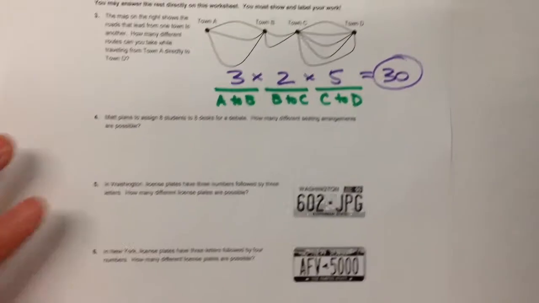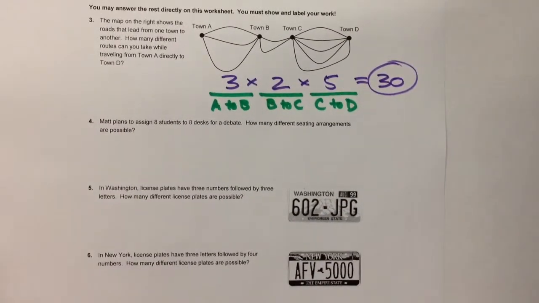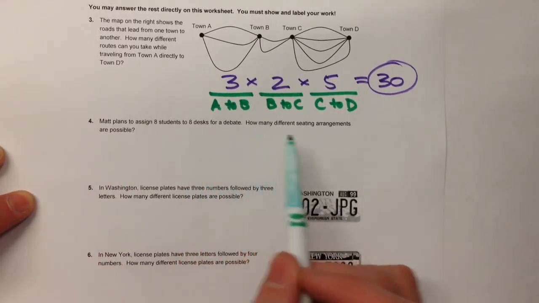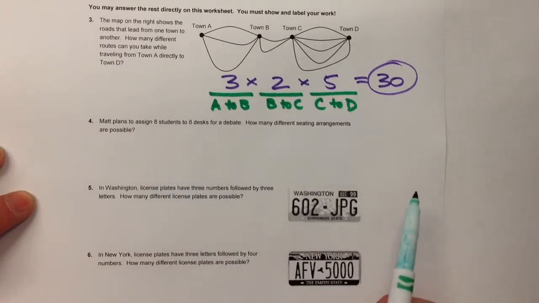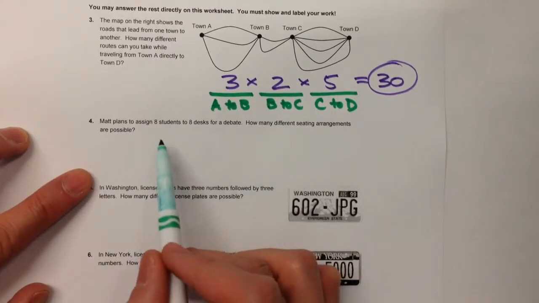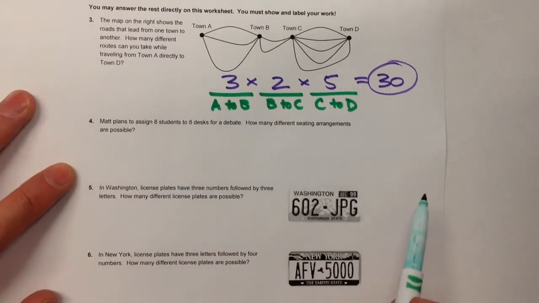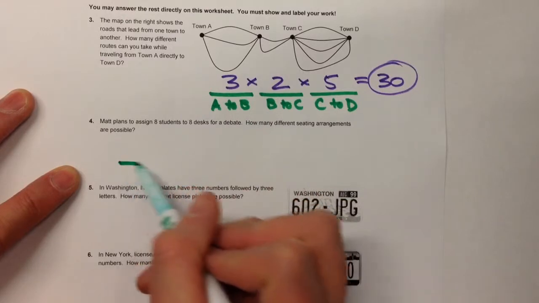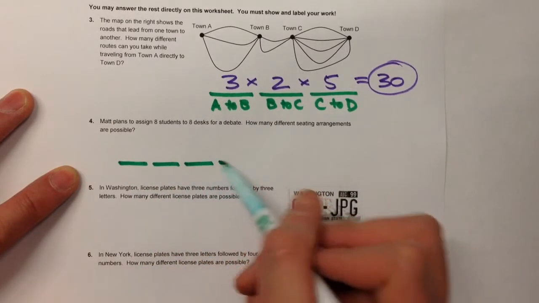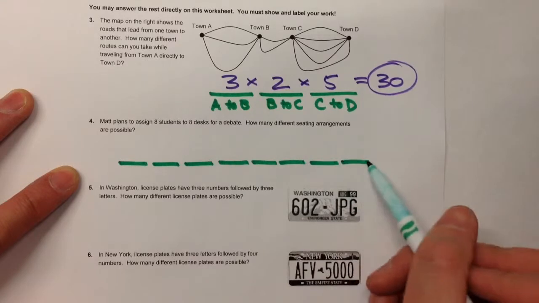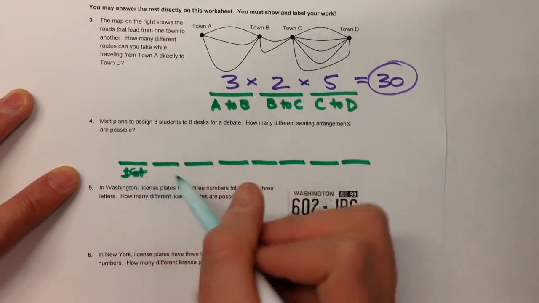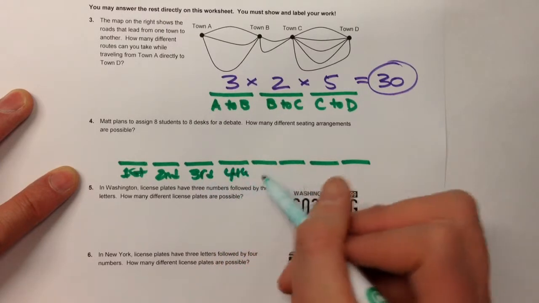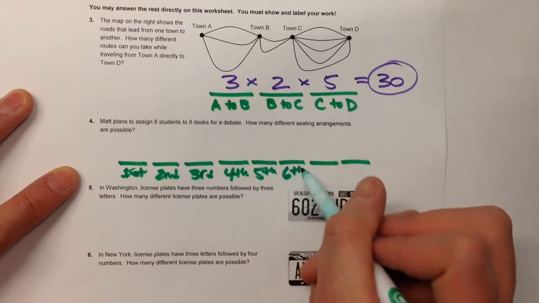Number 4 is a slightly harder problem. It says, Matt plans to assign 8 students to 8 desks for a debate. How many different seating arrangements are possible? So this isn't one of those problems where you can just take the numbers and multiply them together. You have to set it up. We've got 8 desks that we need to fill. So I'm going to start by writing out 8 blanks. This one's going to represent the first desk. Here's the second desk, third desk, fourth desk, and on and on until we have all 8 desks.